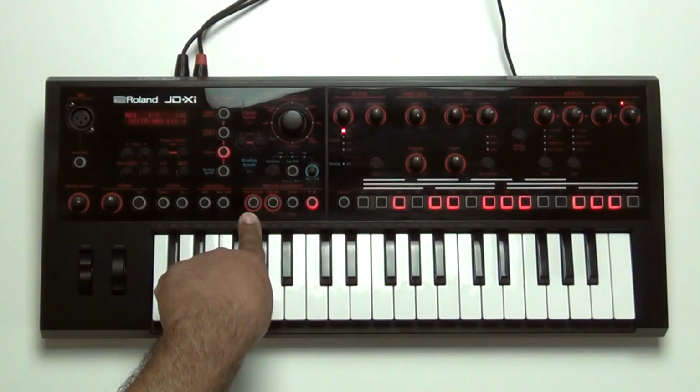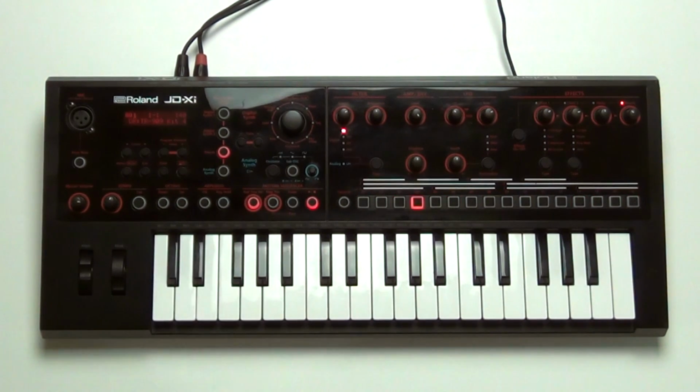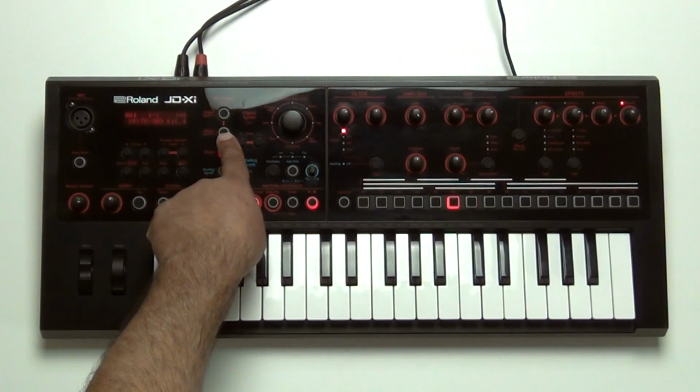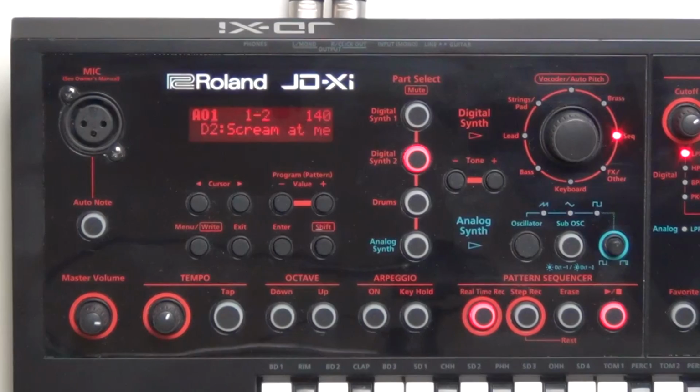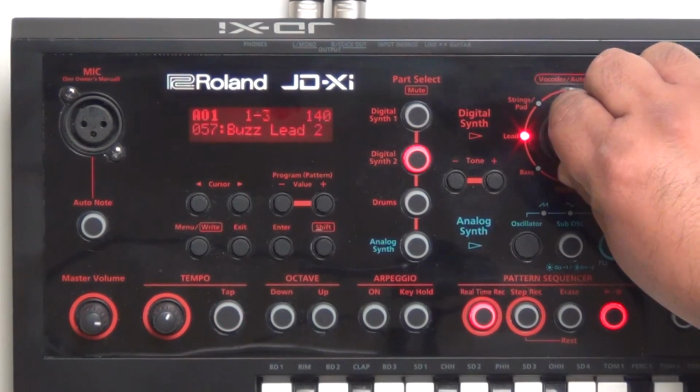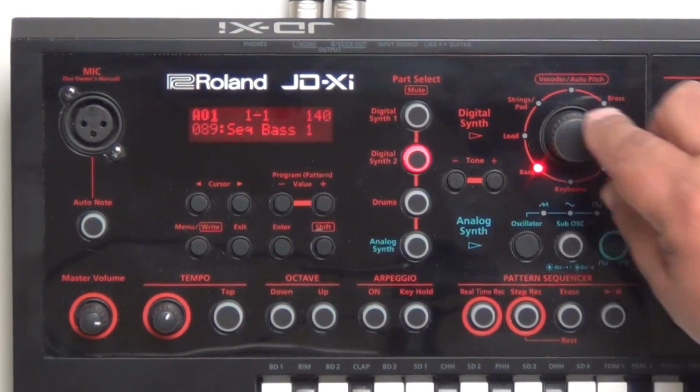So now that I have that running, I'm going to use something called real-time record. And I'm going to switch to digital synth 2. Now real-time record records exactly what I play. So if you know how to play keyboards and you want to record specific notes at specific times, you use this. Very easy. Now before I do that, I'm going to spin to the bass, and let's turn this off for a second. Spin to the bass.